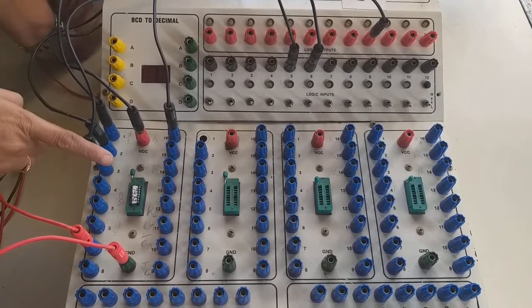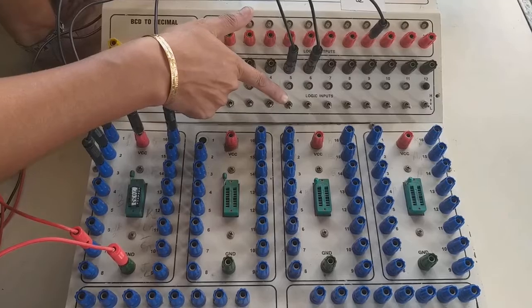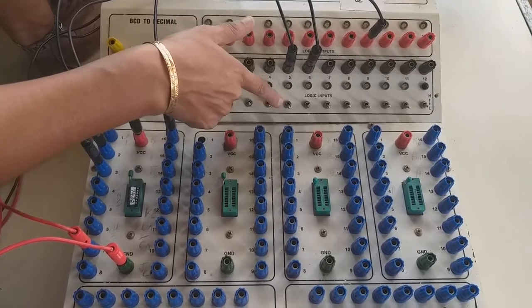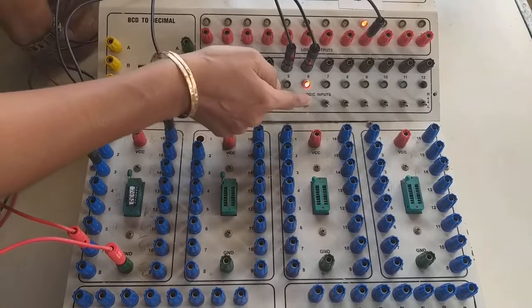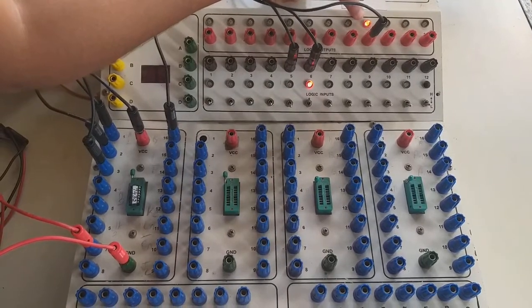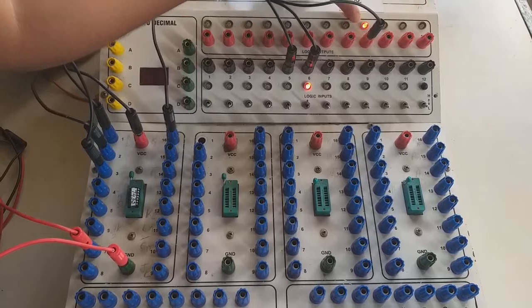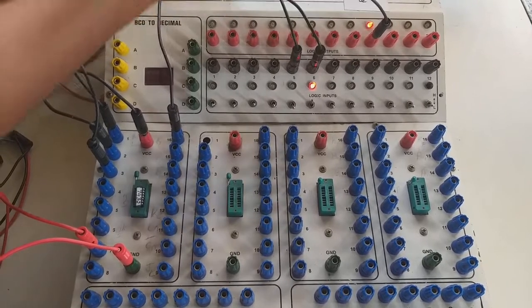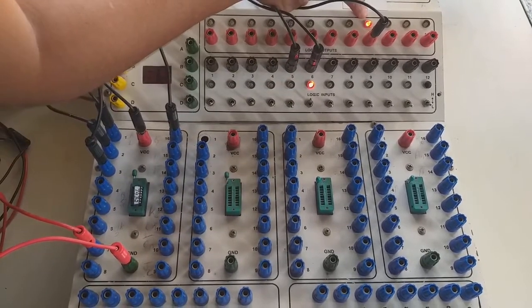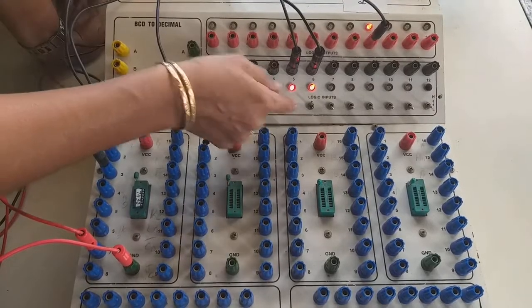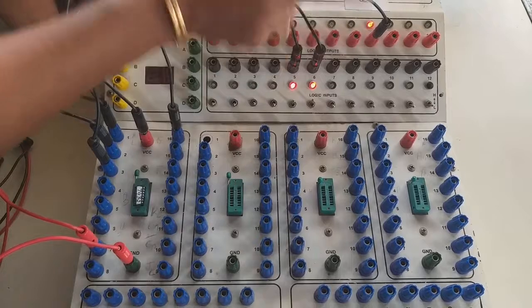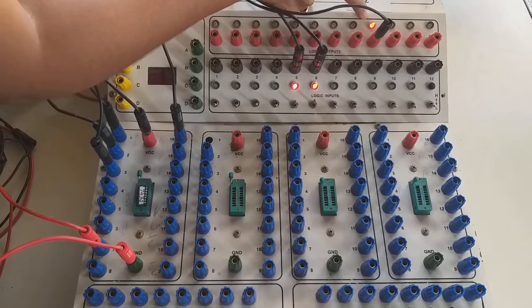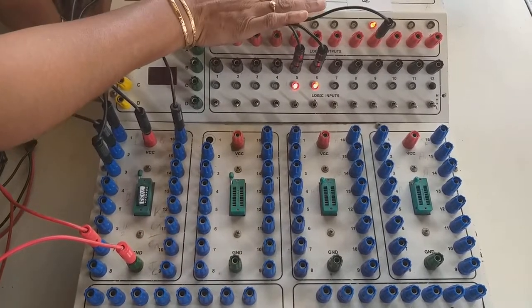Okay. Now check the input. If both are 0, 0, so 5 and 6 I have taken, the corresponding switches I am considering. So the output is 0. If it is 0 and 1, output should be 1 according to the truth table, or according to the working principle of the OR gate. If any one of the inputs is high, output should be high. So it is satisfying. So if this is 1 and this is 0 also, output is high. If both are high, the output also should be high. So this is the working of the OR gate.